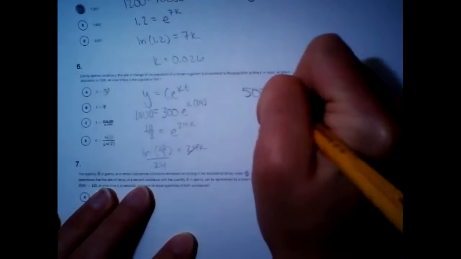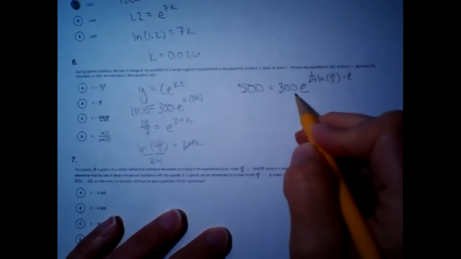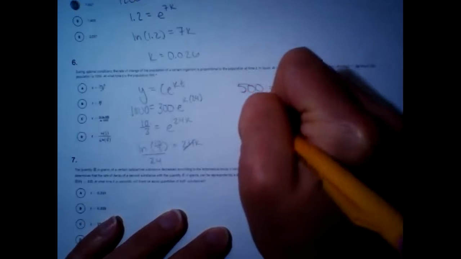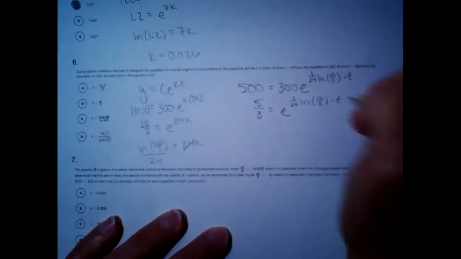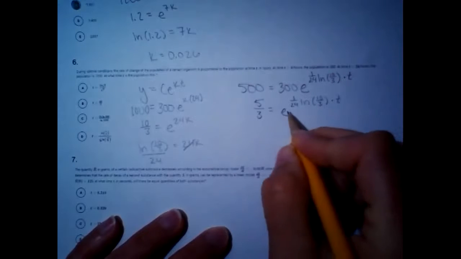So going back to the original equation, we're going to put in 500 for the amount. So 500 is y, 300 is what we started with, and it's e to the power k times t. So this is k. I'm going to write it as 1/24 ln of 10 thirds, because looking forward, that's how they have it in the answer choice, right? Times t. This is 1/24th ln of 10 thirds times t, and we're going to solve that. I realize it looks like a mess, but you just got to go with it. All right, divide over the 300. That'll give you 5 thirds. And then we're going to ln both sides again to cancel out the e.